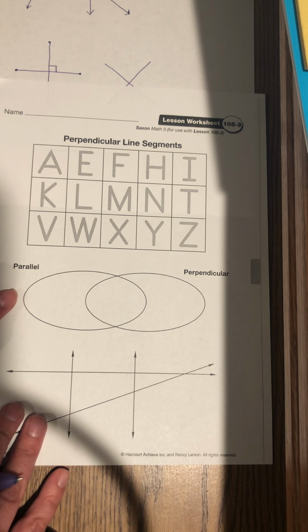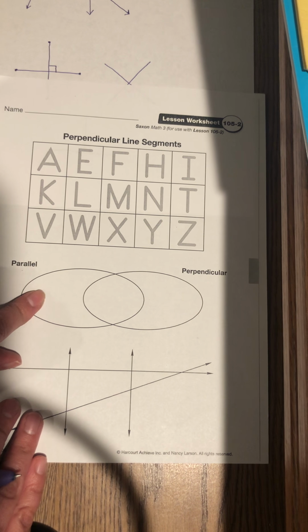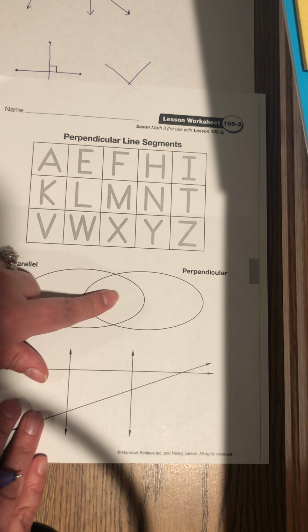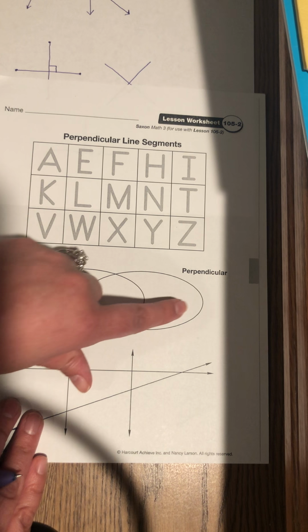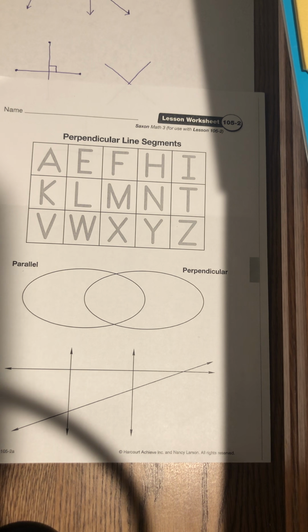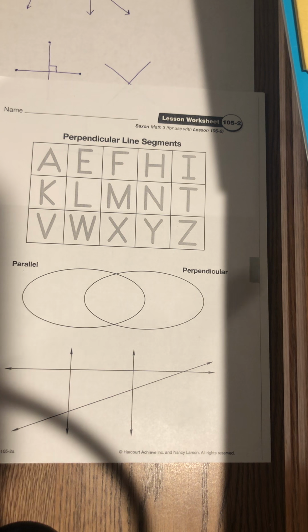Now, you'll see we have a Venn diagram down here. So we're going to write which ones have just parallel lines, which ones have both parallel and perpendicular lines, and which ones have just perpendicular lines. So I want you to get out 2 crayons. I'm going to do purple and blue. That's what I have with me right now.